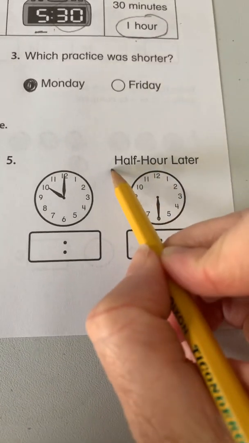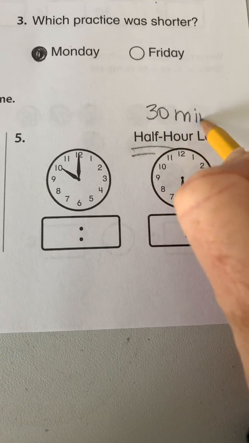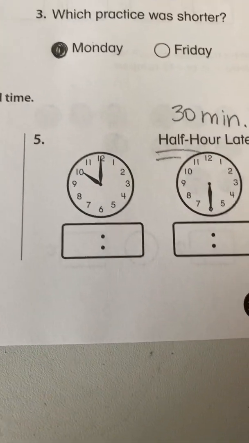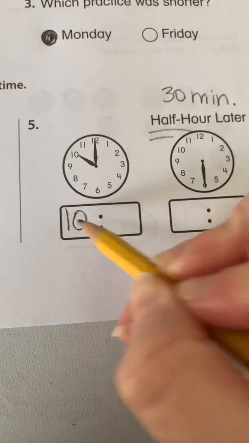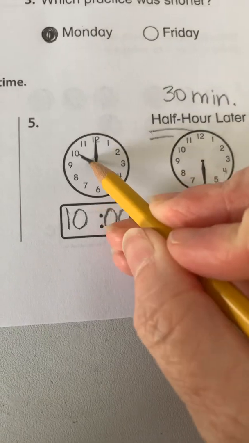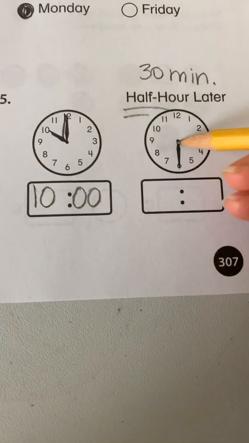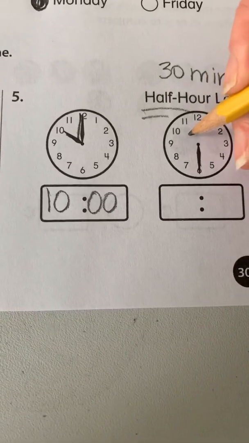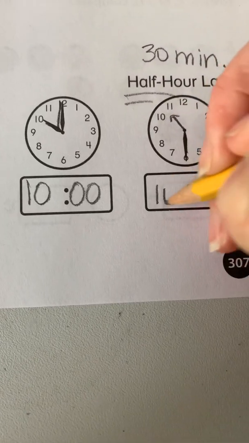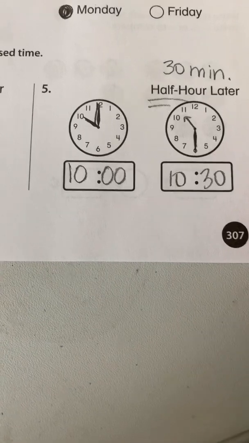Half hour. What does half hour mean again? Half hour is 30 minutes, okay? Half of an hour. Whole hour is 60 minutes. Half of an hour would be 30. All right, our time is 10 o'clock on here. Our shorthand's on the 10. Our longhand is on the 12, which means it's 10 o'clock. And then half an hour later, we'd have our shorthand still at the 10. And then it would be 30, 10:30. Okay, all right, let's look at the back side.